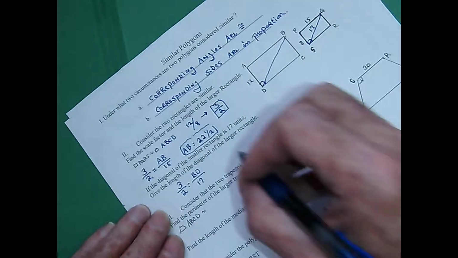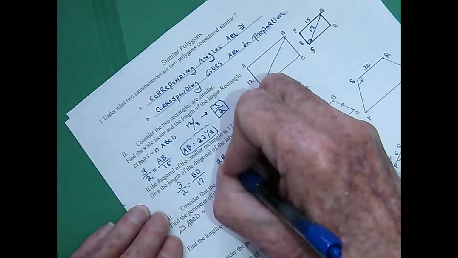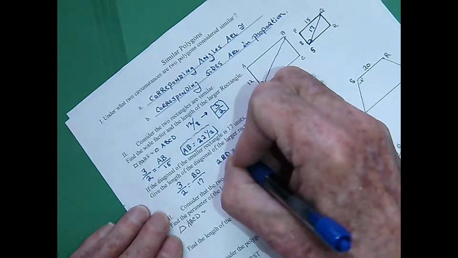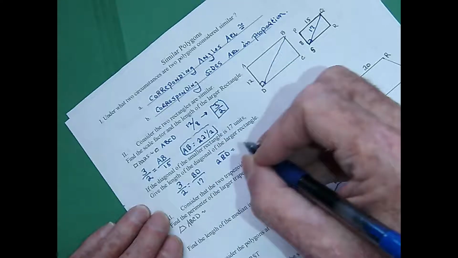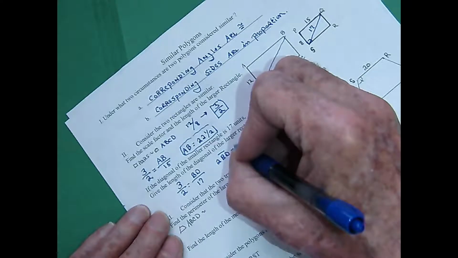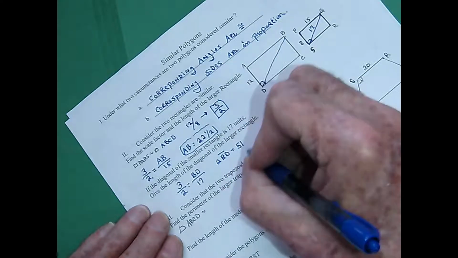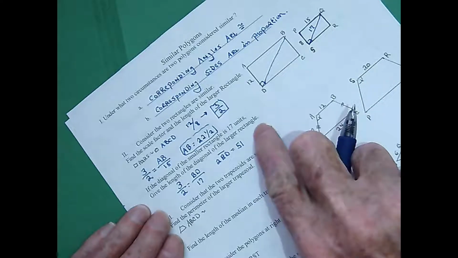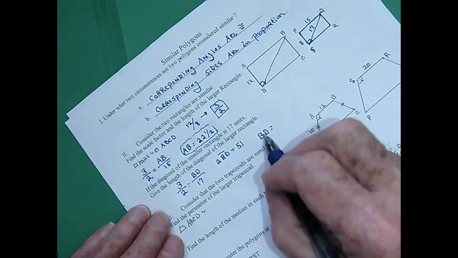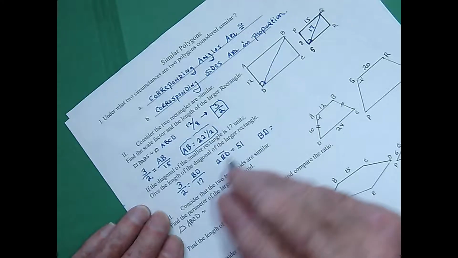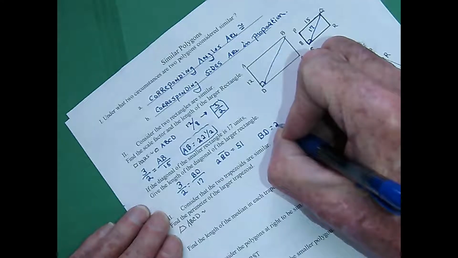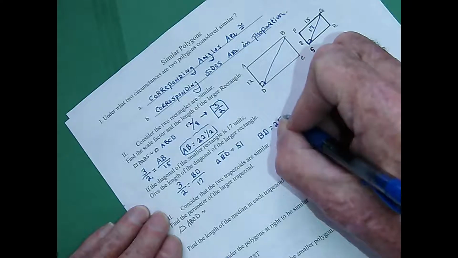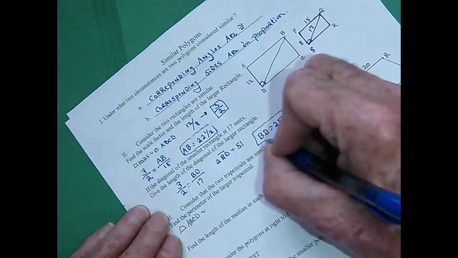It makes me think that 2BD would be equal to 3 times 17, which is 51. Divide both sides by 2, and I can get the length of BD. Really, when I say BD, I shouldn't put a segment marker on it when I just want to know its length. 51 divided by 2 would be 25 and 1/2. 25.5 would be okay with me. That's how long I think that diagonal would have been.